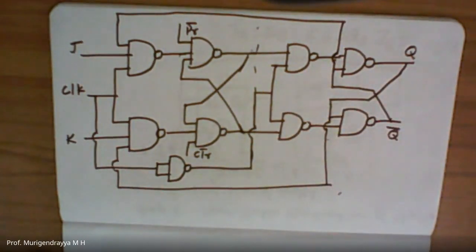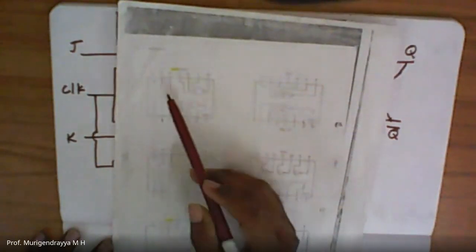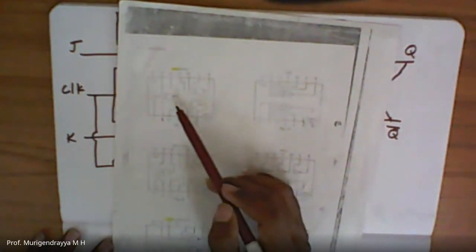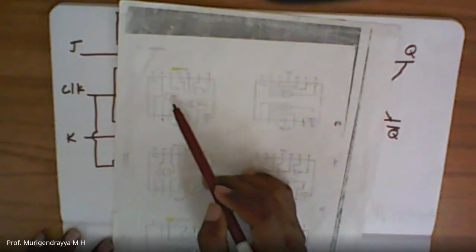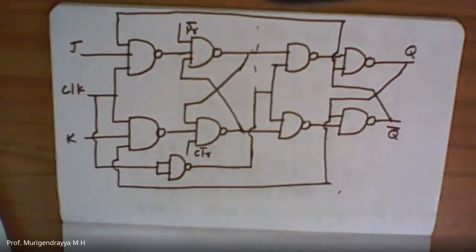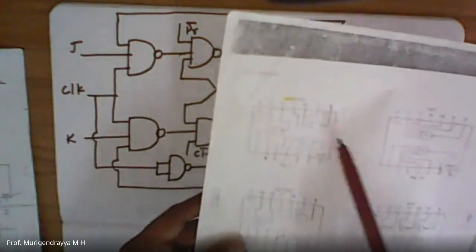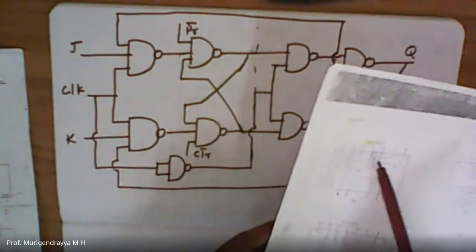Now we have to find out which IC can be used to implement the 3-input NAND gate. The pin configuration for the 3-input NAND gate is here. Could you able to see the diagram here? I will draw the diagram. You have to refer to the data sheet for the 3-input NAND gate.